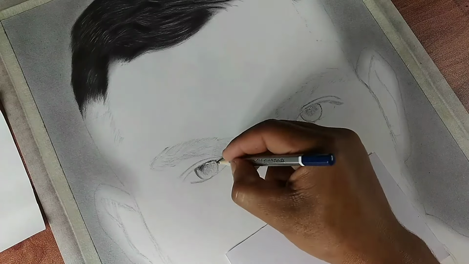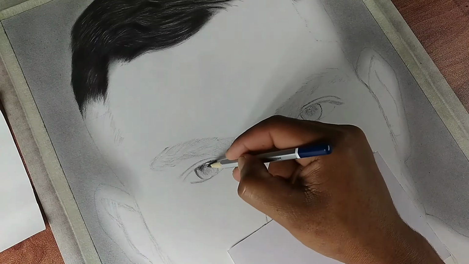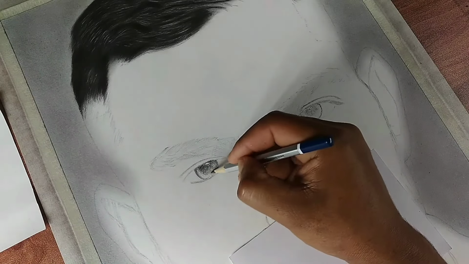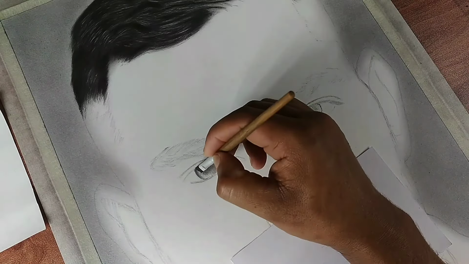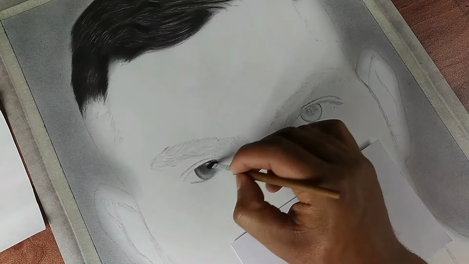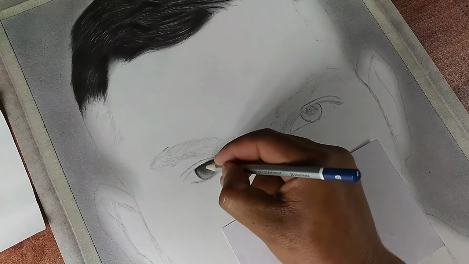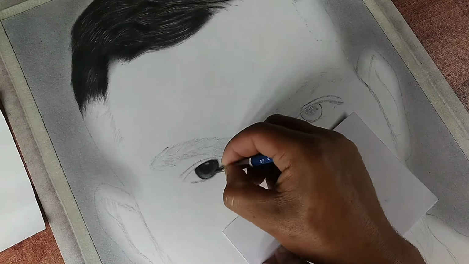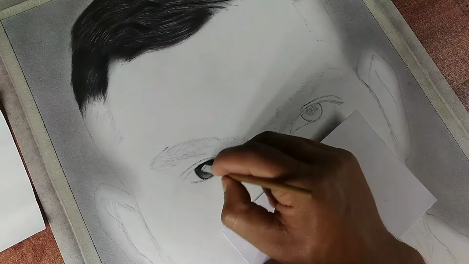Grab your 2B pencil to add the base layer and leave the light reflecting areas unshaded in the iris, so later we can easily add highlights. After that, take your small brush and soften the base layer by smudging the graphite. Now use your 4B pencil to achieve a little more darkness. Then finally I am taking my 8B pencil for adding dark shade in the iris.